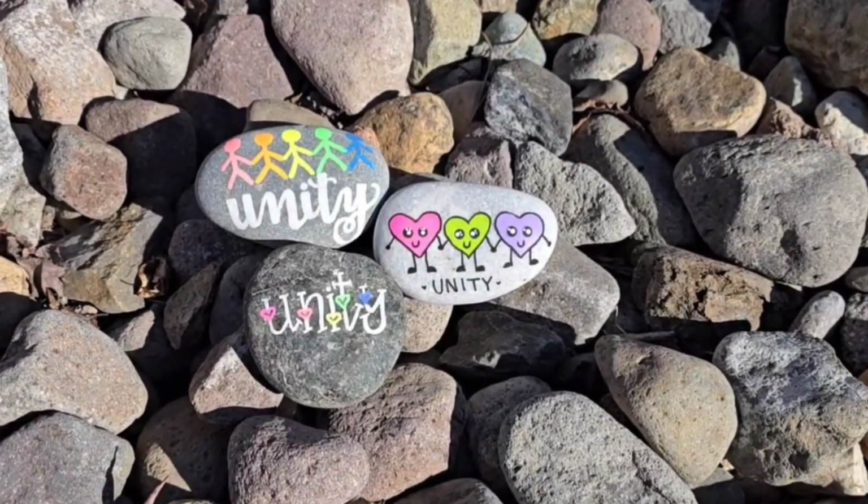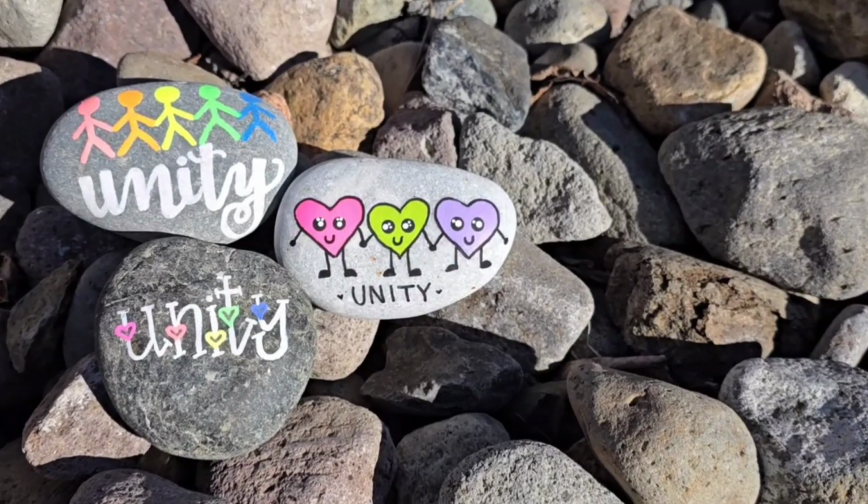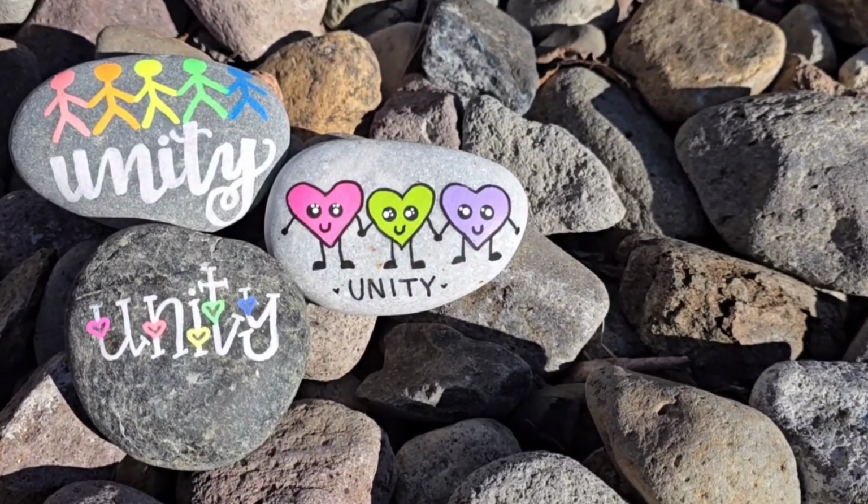So there you have it, 3 easy designs. You can change the colors, make tons of them for International Drop a Rock Day on July 3rd.